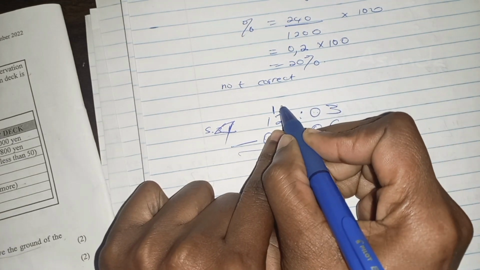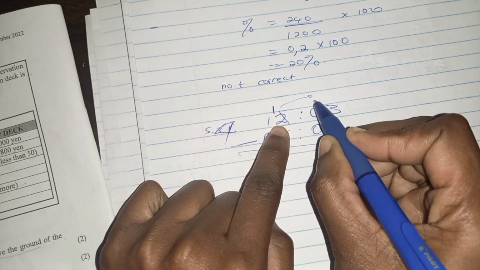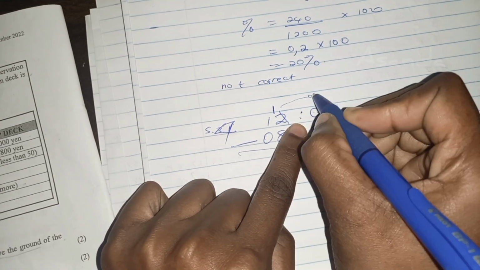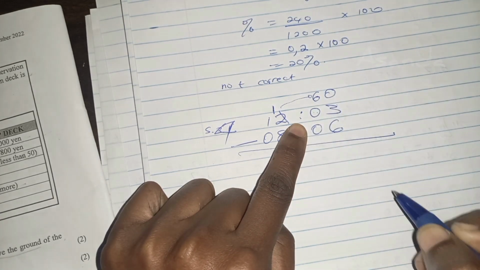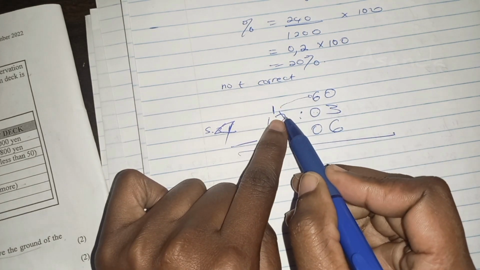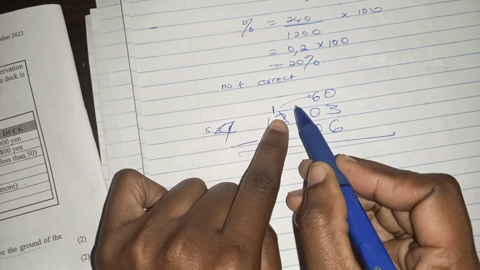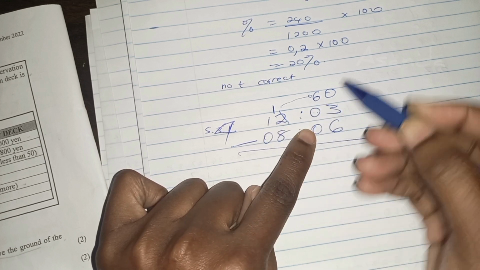When we move over to the minutes, we have to convert, and it becomes 60 minutes, which is also 1 hour. I took an hour here, I crossed to the minutes, and it becomes 60.